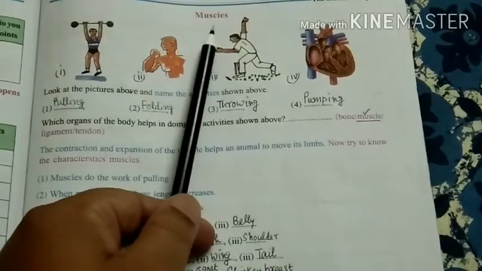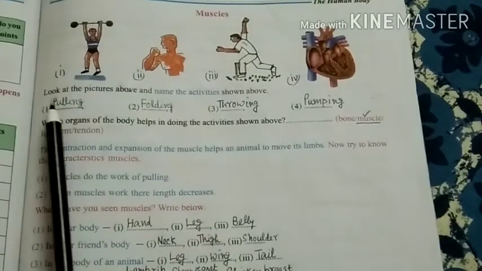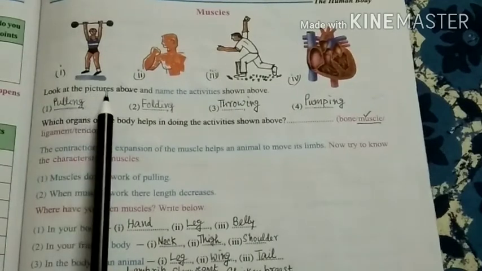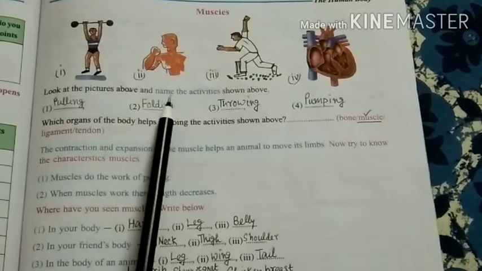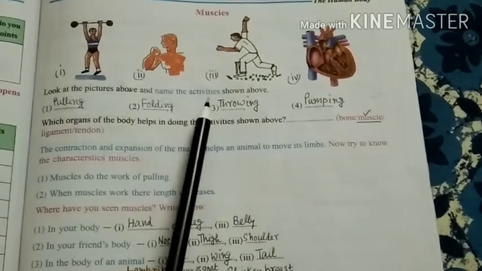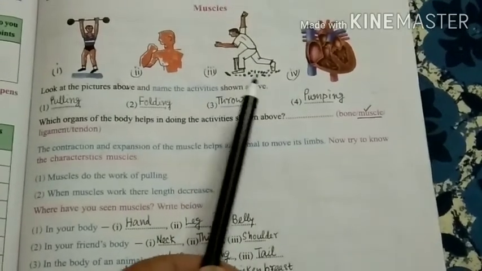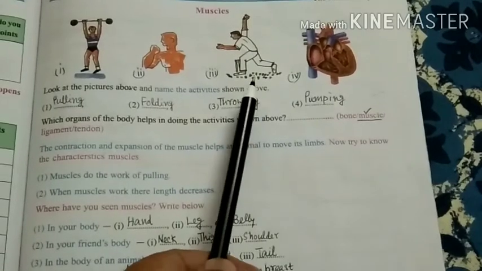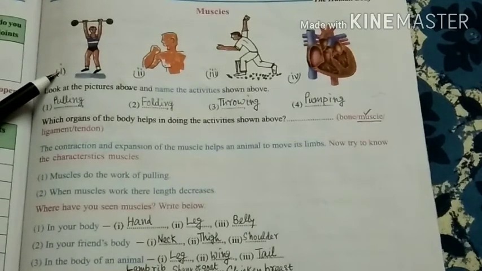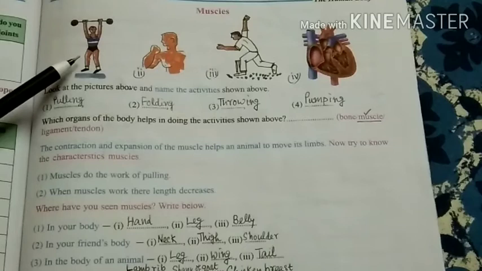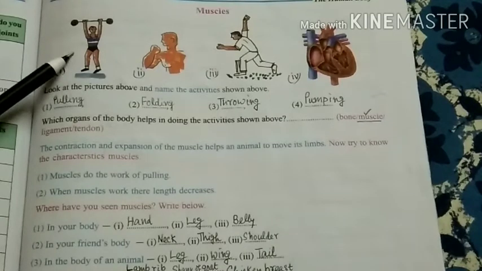Muscles. Look at the pictures above and name the activities shown above. See here, in case of figure 1, he is lifting or pulling weight.